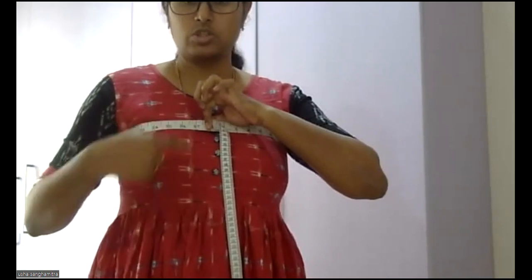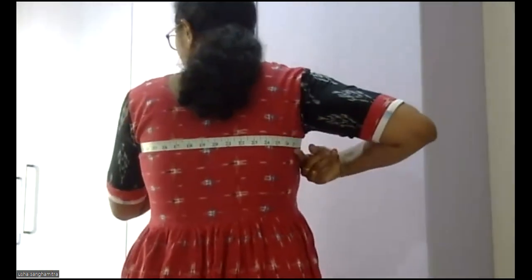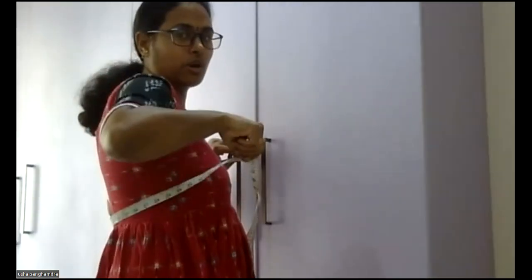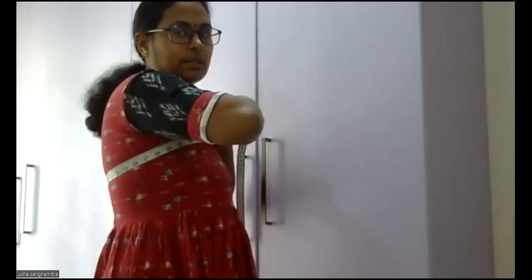So here my chest round is 37, and while placing the measuring tape, the back also should be straight, meaning the round should form straight. It should not come like back like this and front like this. Then you will get the wrong measurements. So place the tape along the straight round and then put your arms down.